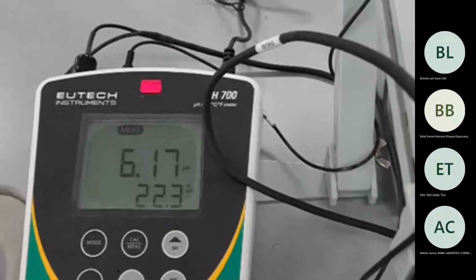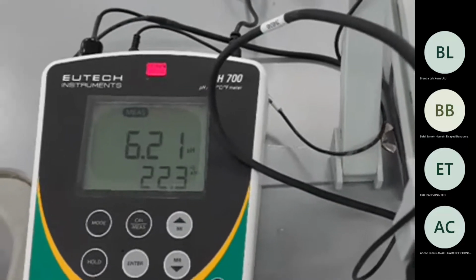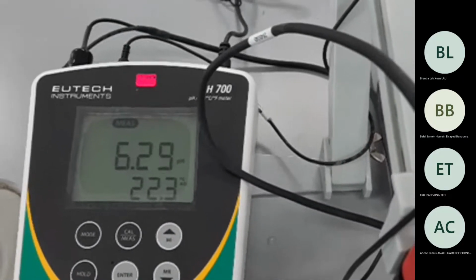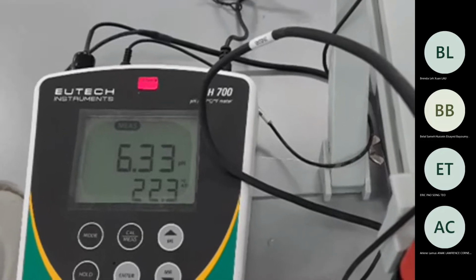We have to wait till it becomes ready so that we can collect. 6.23, in fact.